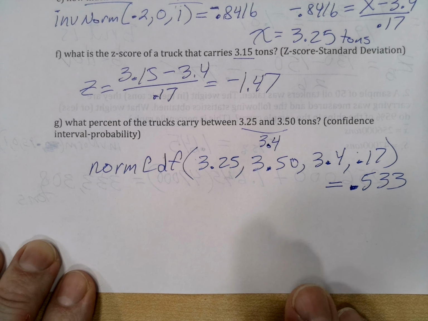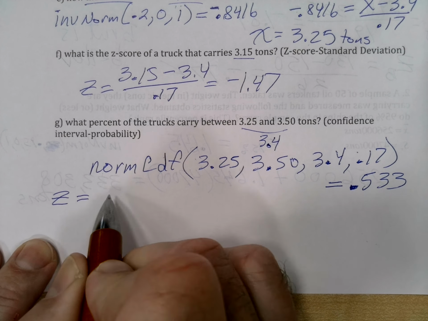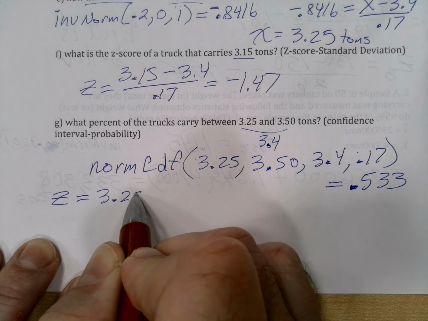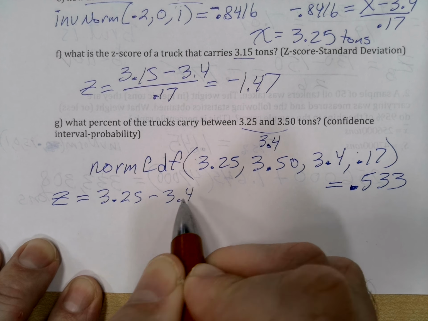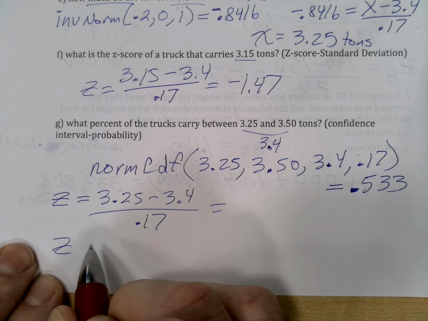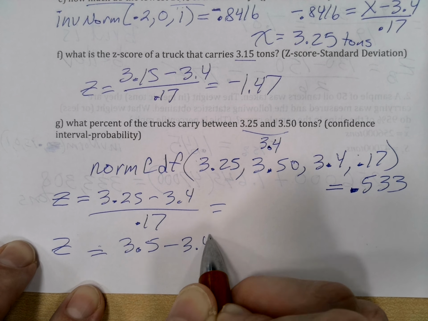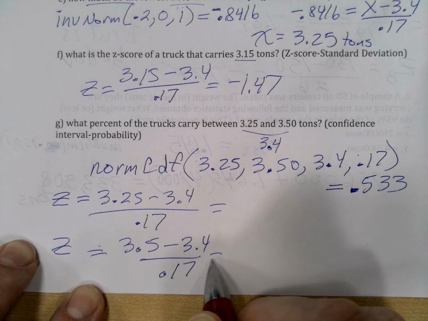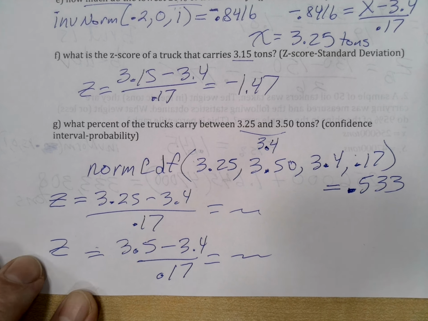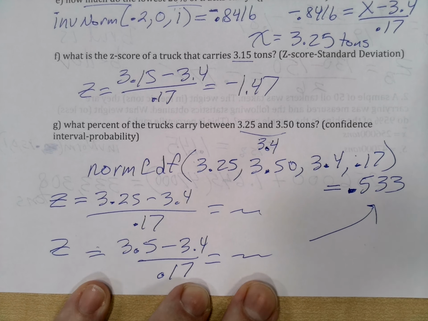But if it's a free response question, you have to find these z-scores. You actually have to find out what's the z-score of 3.25, and find out what that is. What's the z-score of 3.5? And find out what that is. And then you can go in and do the norm CDF and come up with your value after that.